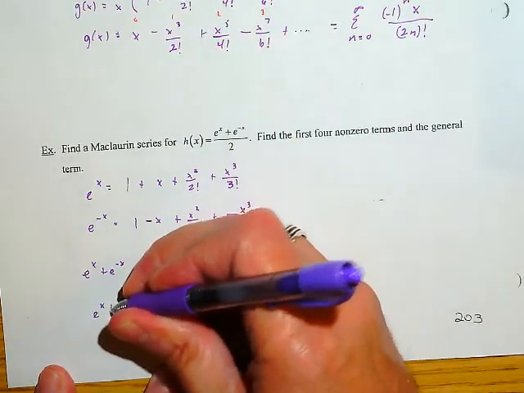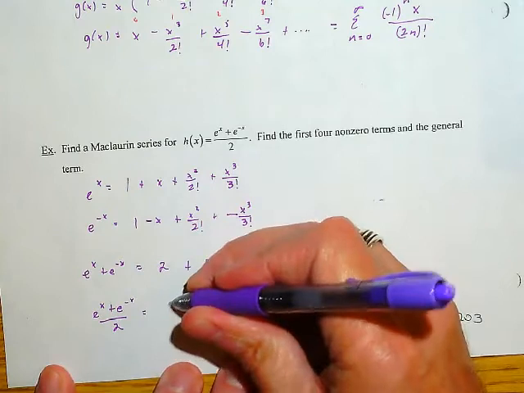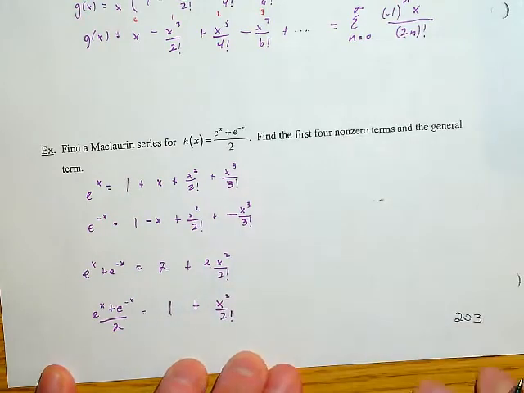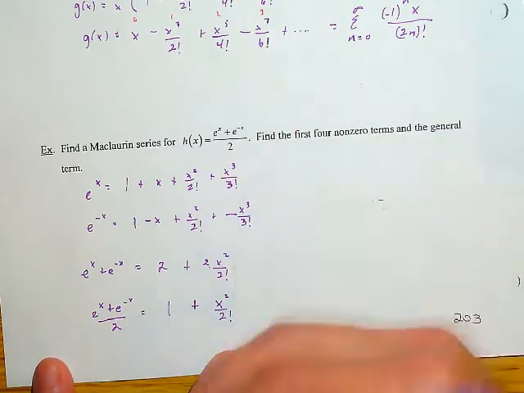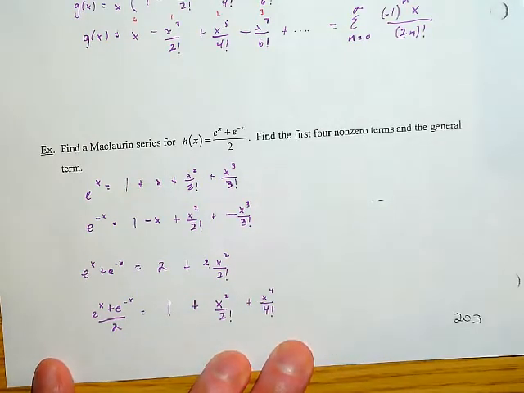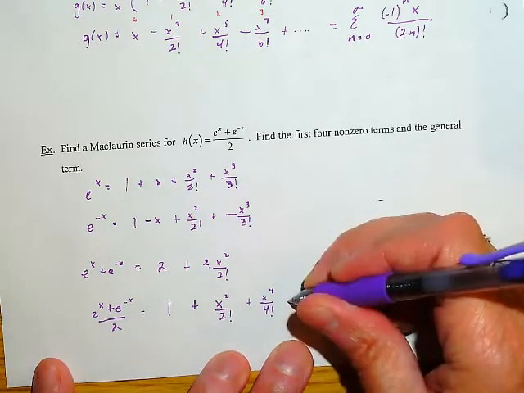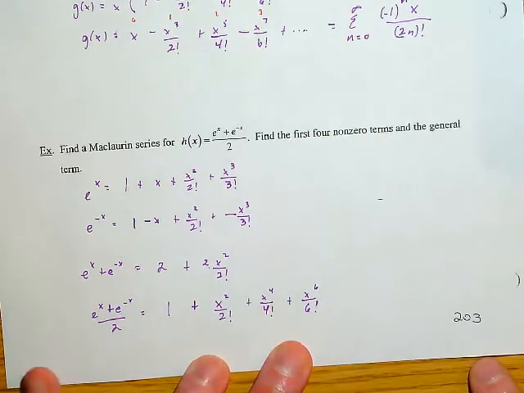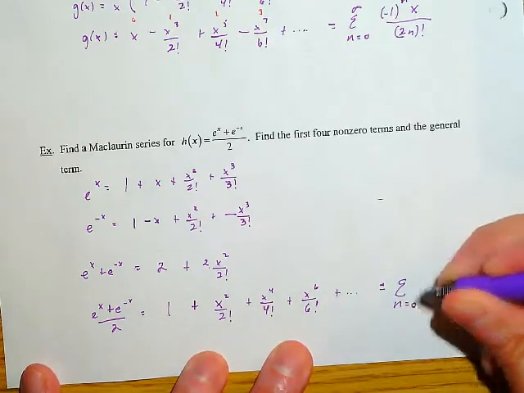So our last step would be e to the x plus e to the negative x all over 2. So what's 2 over 2? That's 1. What's 2 over 2? That's also going to be 1, but x squared over 2 factorial. Well, what's the next term? Aren't the x to the third's going to go away? Then I have 2x to the fourths divided by 2 would be x to the fourth over 4 factorial. The x to the 5 term is going to go away because it's a plus and a minus, because the odd exponent made that a negative term. Plus x to the 6th over 6 factorial. Is that 1, 2, 3, 4 non-zero terms? Check. Okay. Plus dot dot dot equals the sum n equals 0 to infinity.